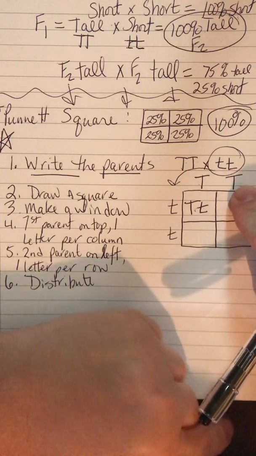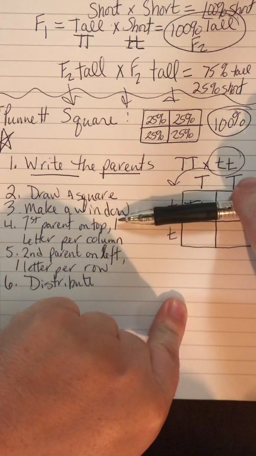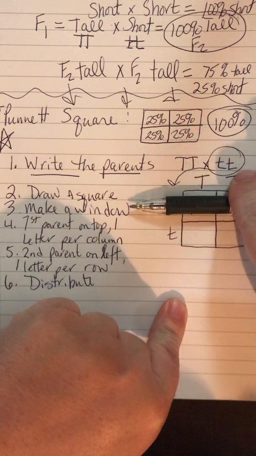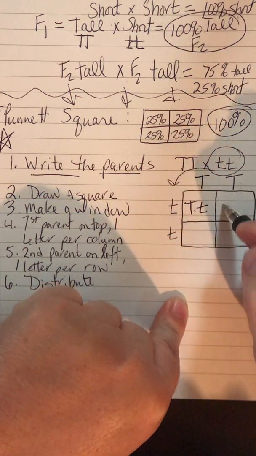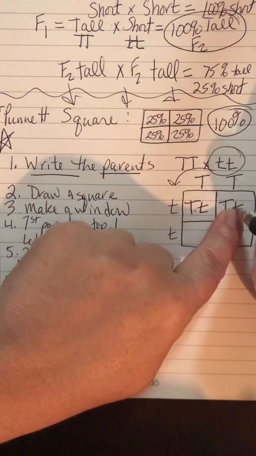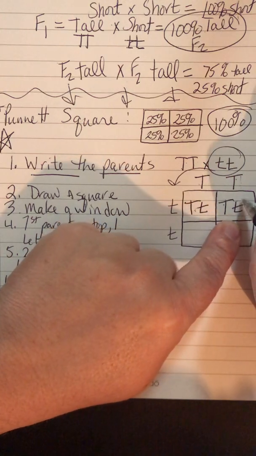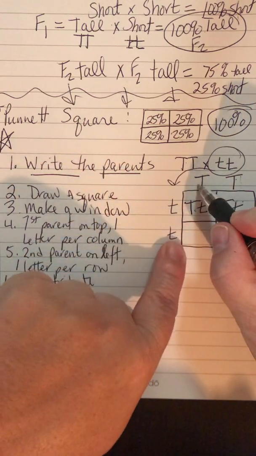Then this one, this column and this row, still on the top here, meet together here. Big T, little t. You go there. Then this one and this one go here.